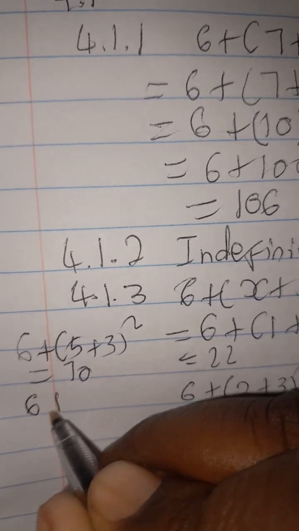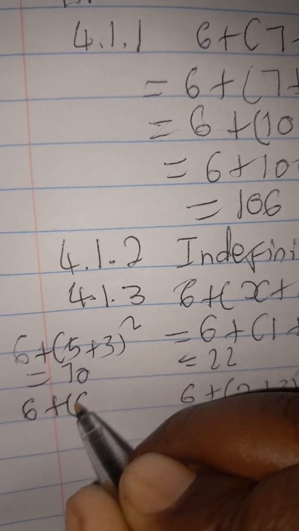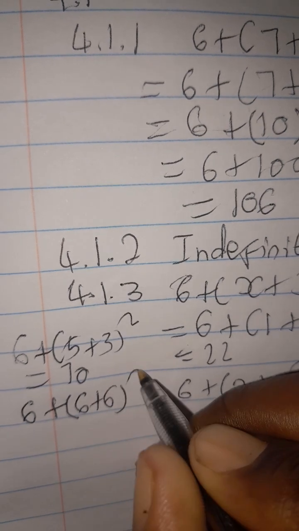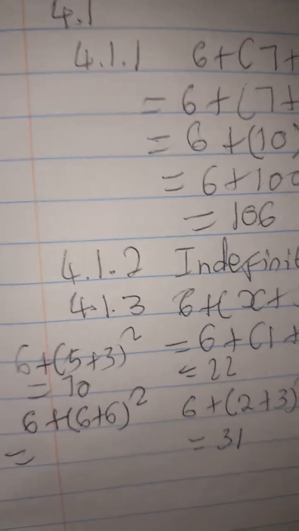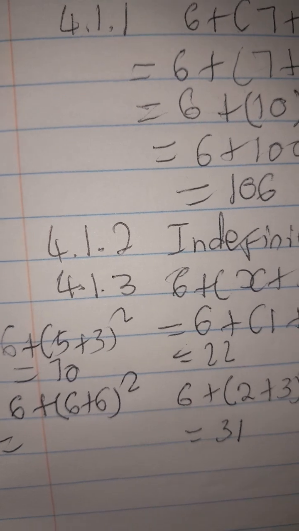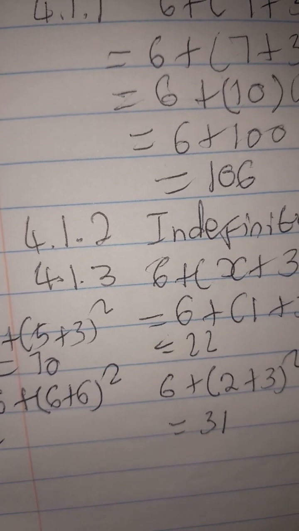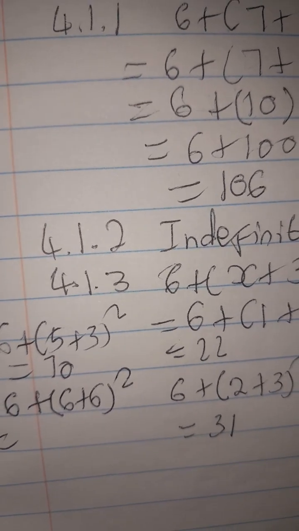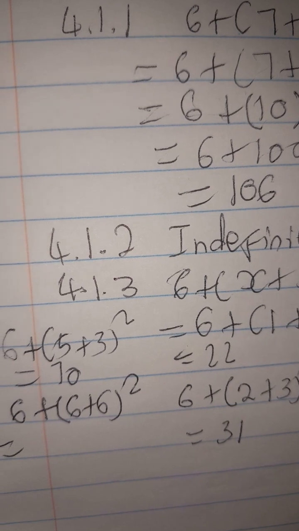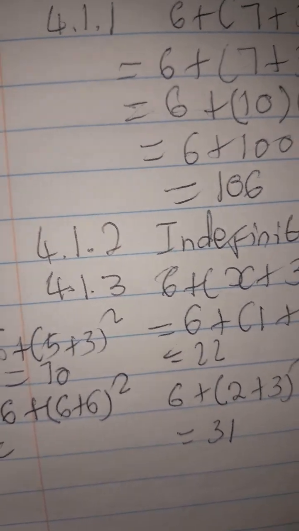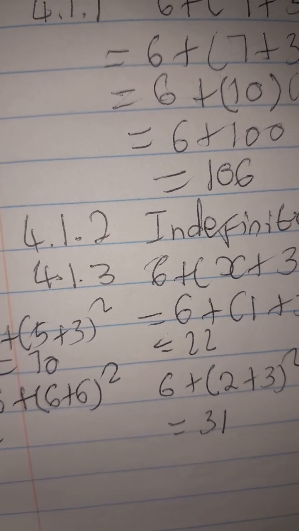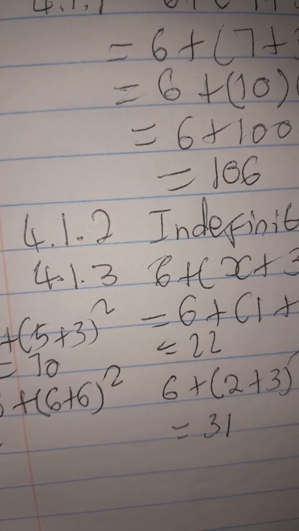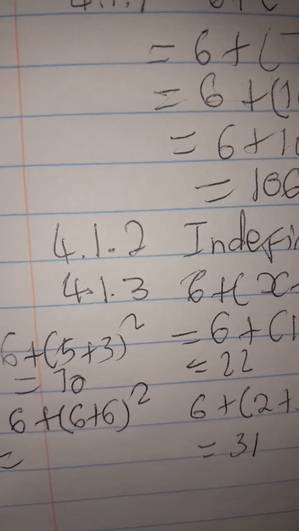So we have 6, guys. 6 plus 6 there, we have what? 6 plus 6, that will be 12. And 12 squared will be 144. Plus 6, we are going to have 150. So that's the sixth value, right?